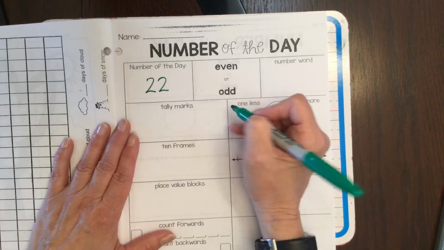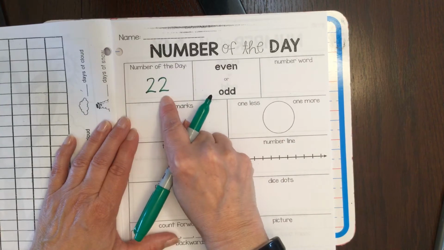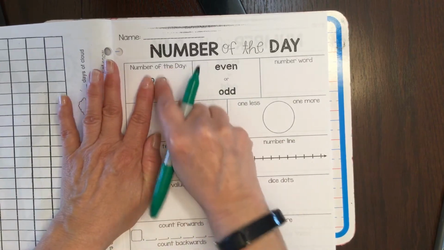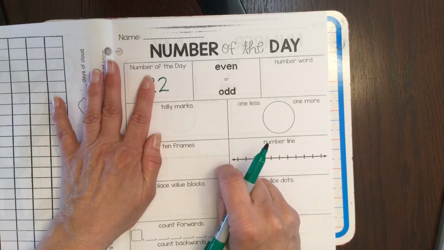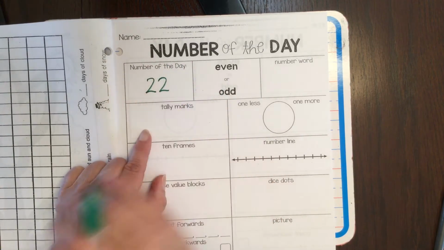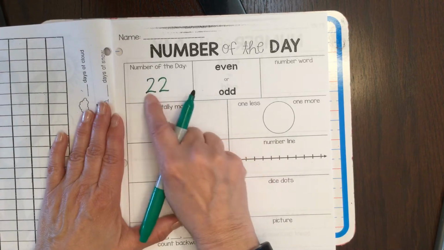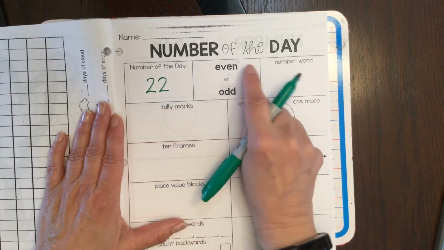We're going to decide if it's even or odd. Remember, there's a few ways we can do that. We can count by twos. We can look at just the ones column and decide if that's an even or an odd number. Or we can decide, is there a double that equals 22? I know that 11 plus 11 equals 22, so I know that it's even.